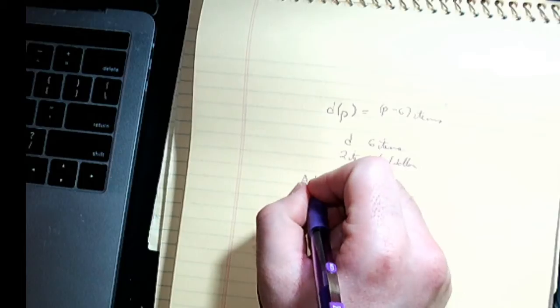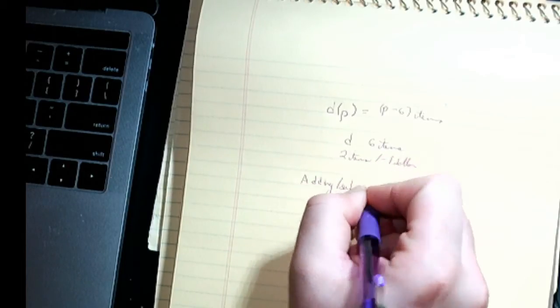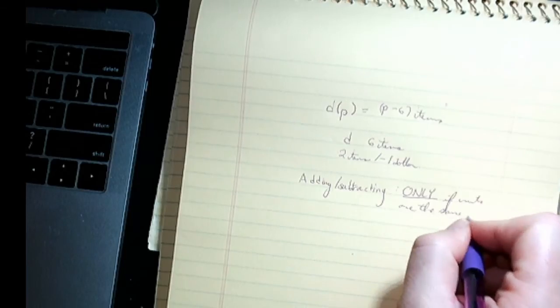If you're adding and subtracting, you can only do that with quantities that have the same units.